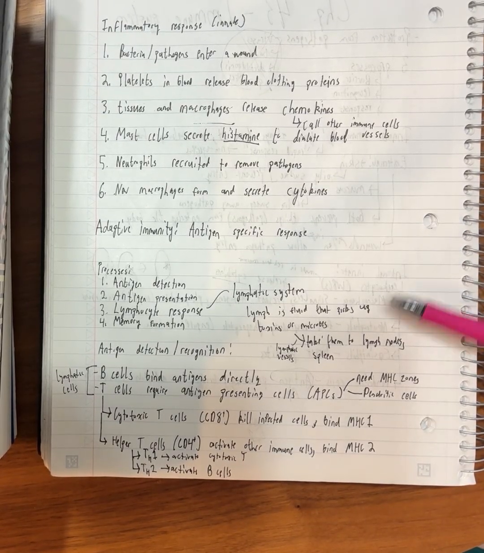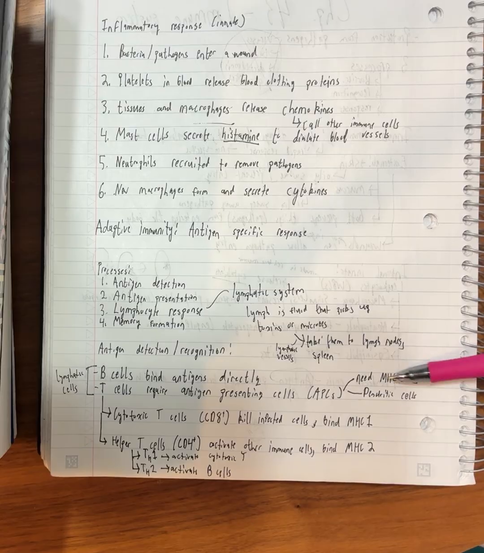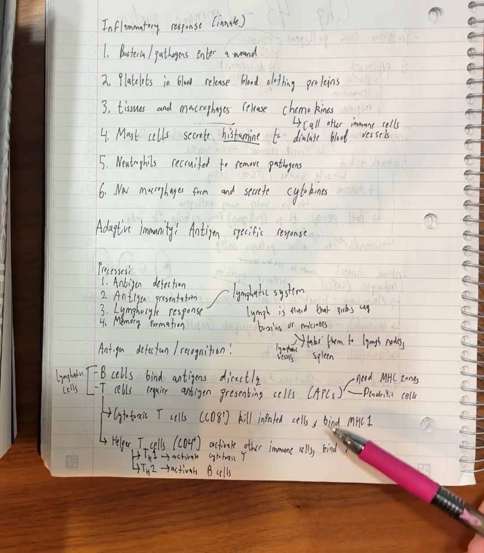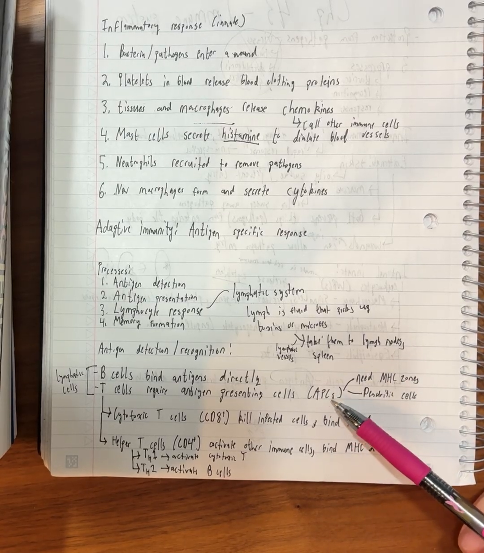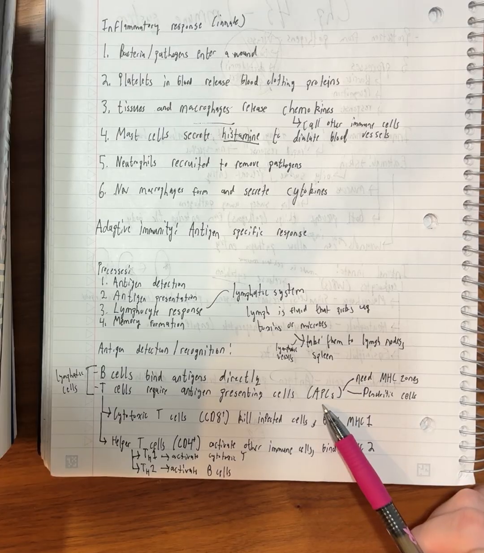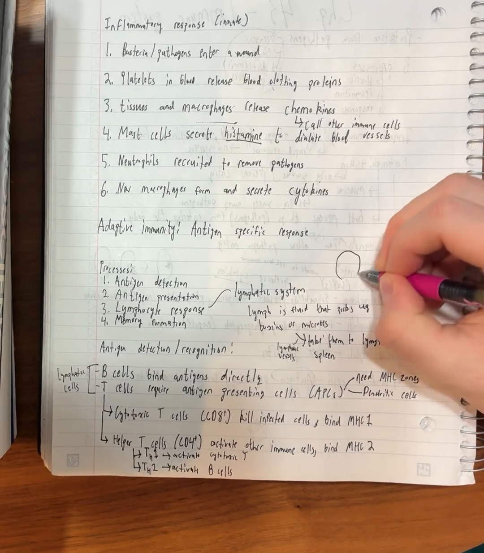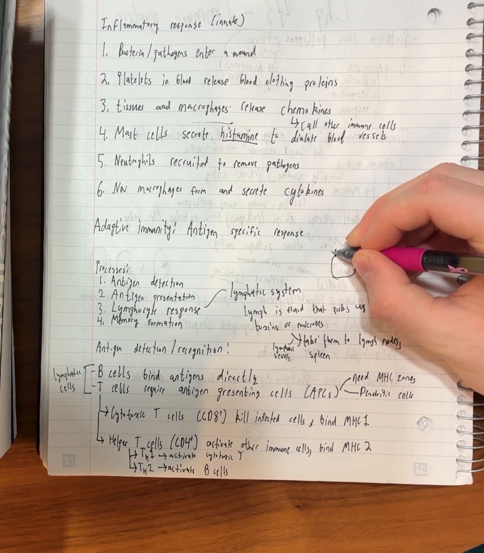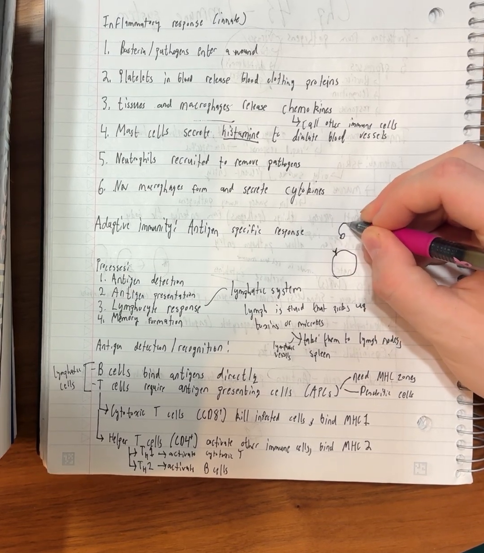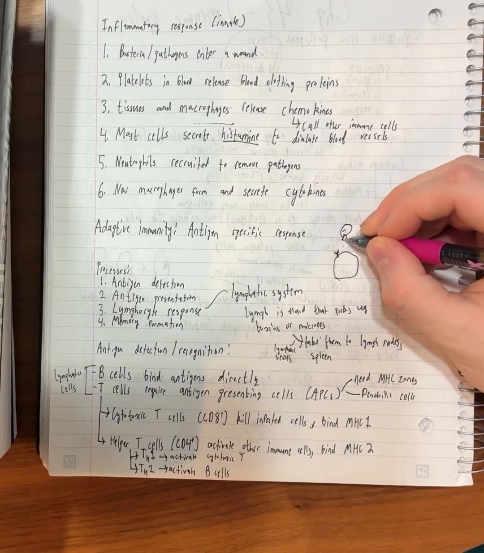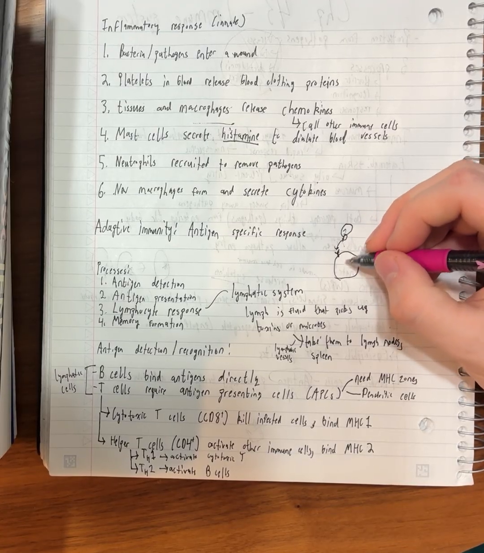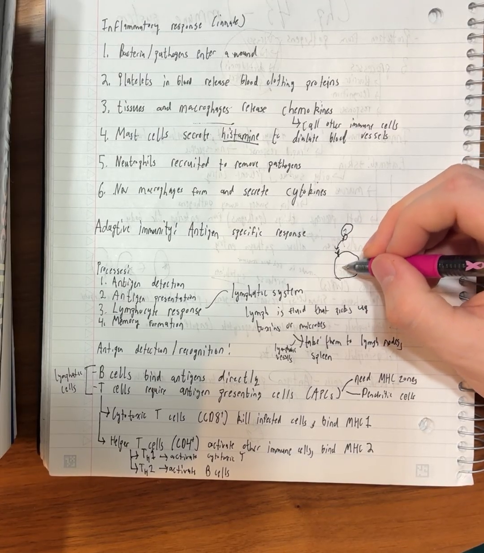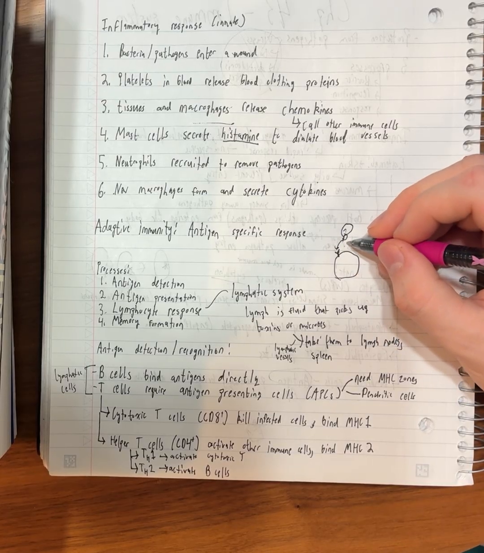Major histocompatibility complex. So MHC is major histocompatibility complex. And this is going to be present on any antigen presenting cell. Basically, the antigen presenting cell, let's say right here, is going to have a little binding site for the antigen. So let's say that this is the antigen and this is the pathogen. So this antigen presenting cell can bind that antigen.